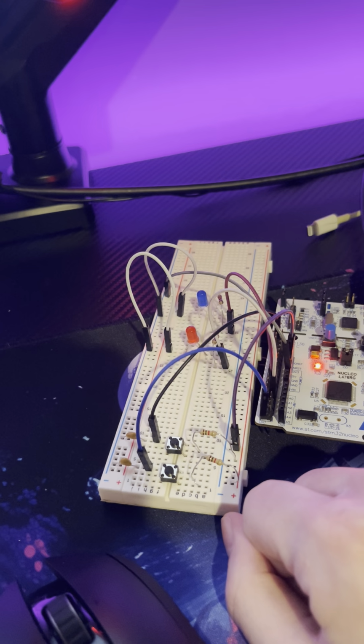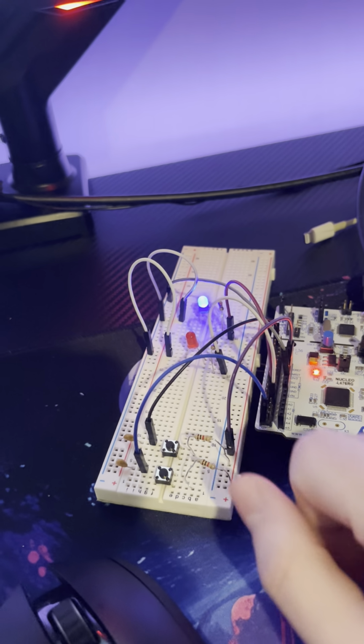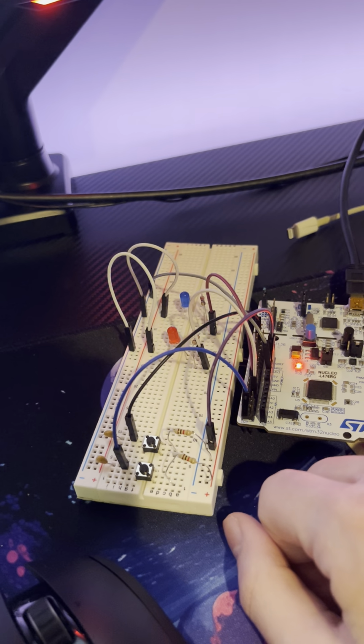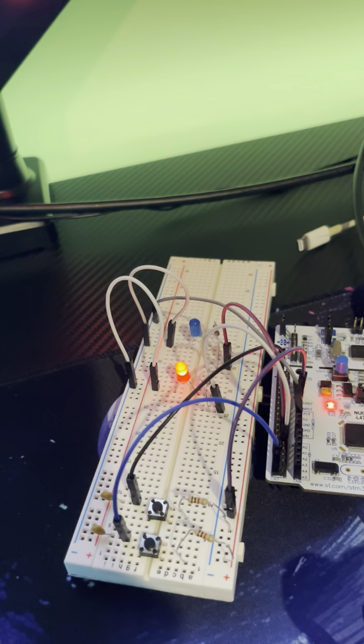This one activates the red LED. This one activates the blue LED. And if I do this one first and then interrupt it with this one, you can see the higher priority takes over for a moment, and then the other one ends.